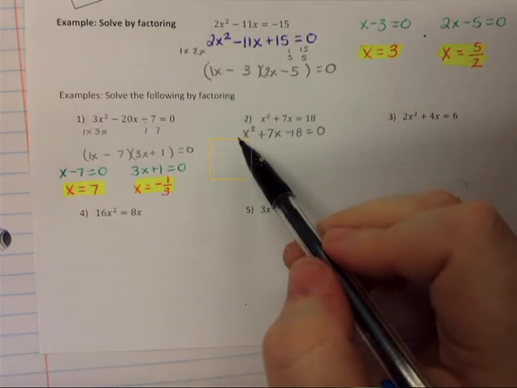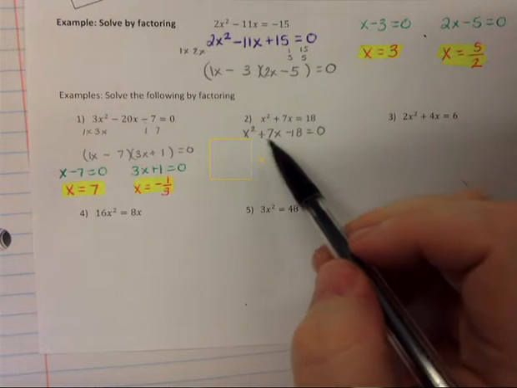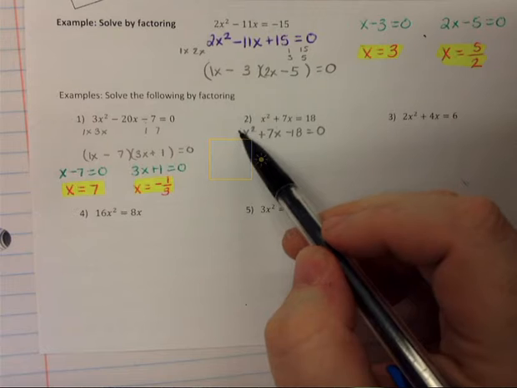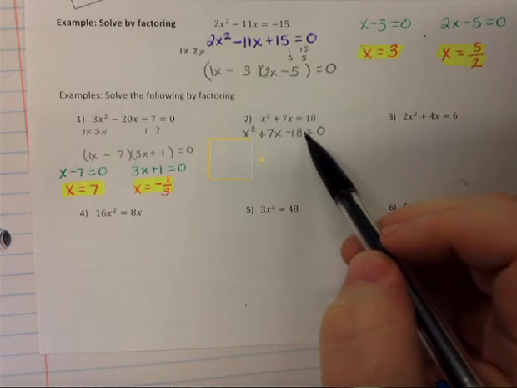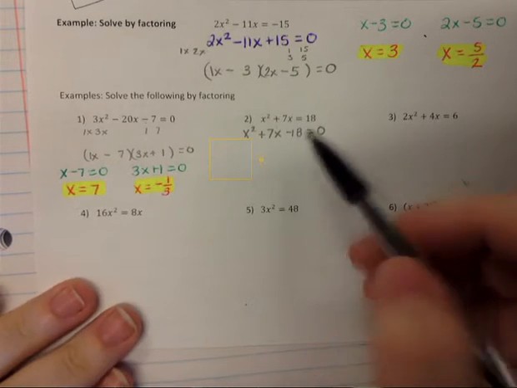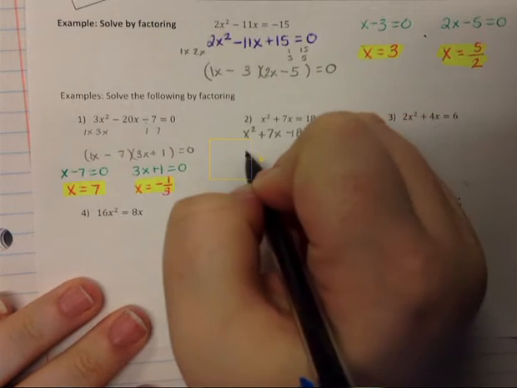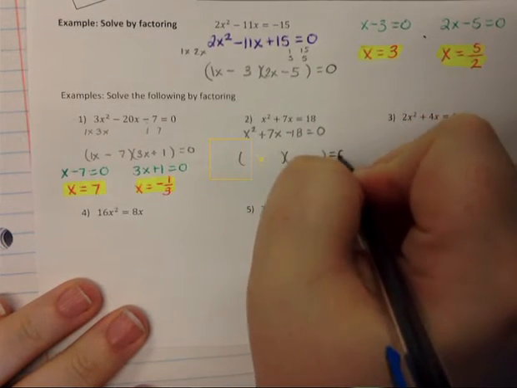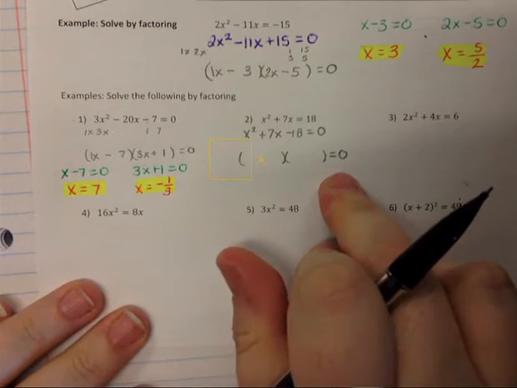So our GCF on this quadratic equation is now 1. This first term is a perfect square. This last term is not a perfect square, so it is not a perfect square trinomial. Means I'm going to use guess and check. So I'm going to have my two sets of parentheses equal to 0 because it's an equation, I need to keep it equal to 0.